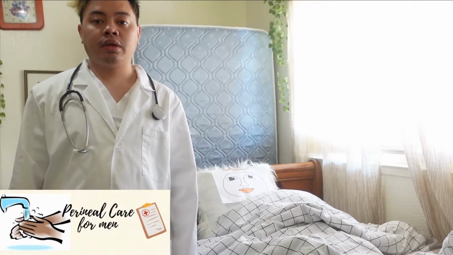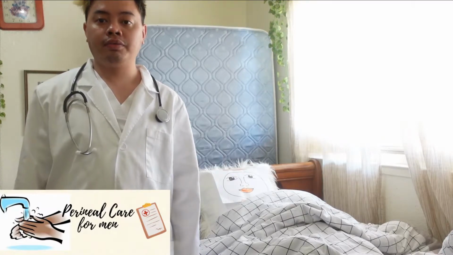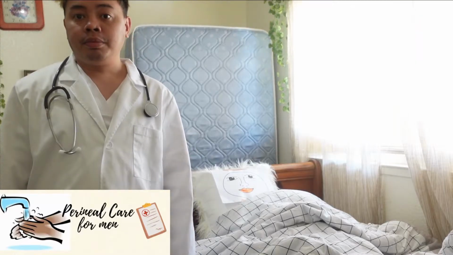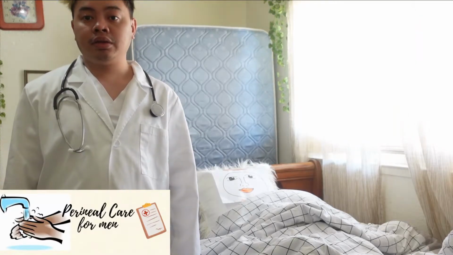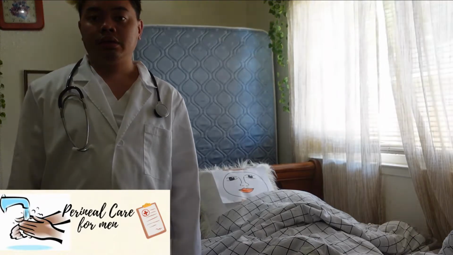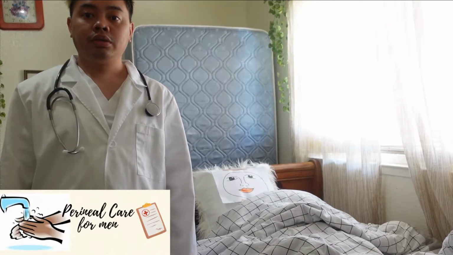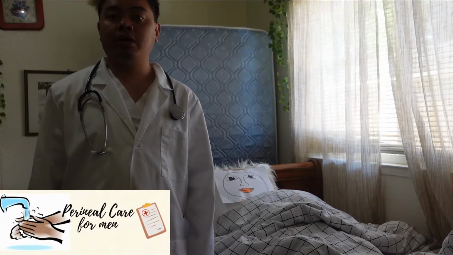So what I'm doing today is perineal care for men. So the purpose: I've explained what perineal care is. Perineal care is the washing and drying of the private area of the person. The primary reason for washing and drying is that the area is prone to infection. So we need daily washing and cleaning to prevent infection. So that is perineal care.